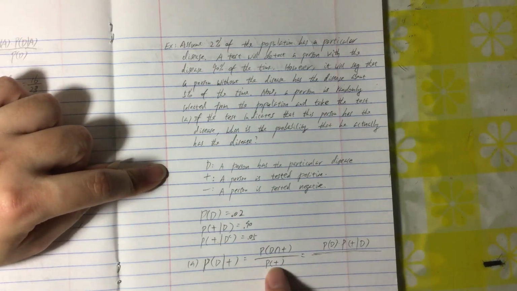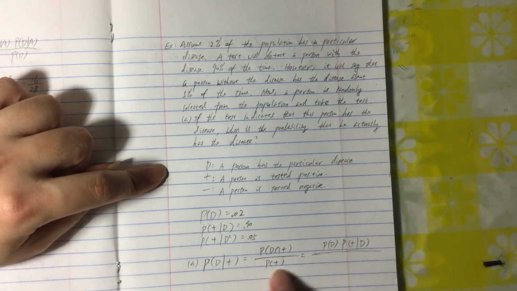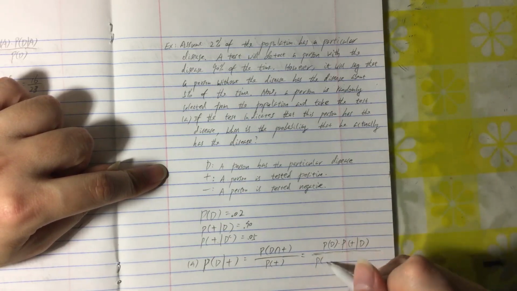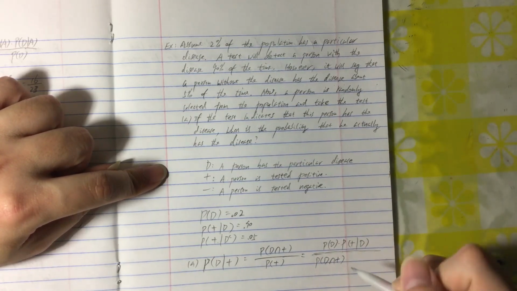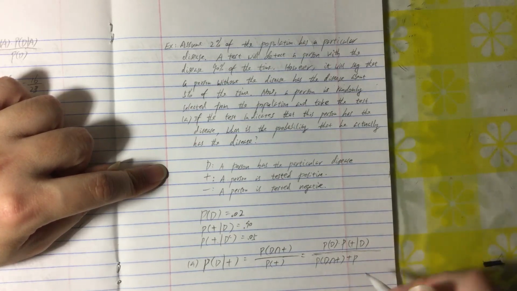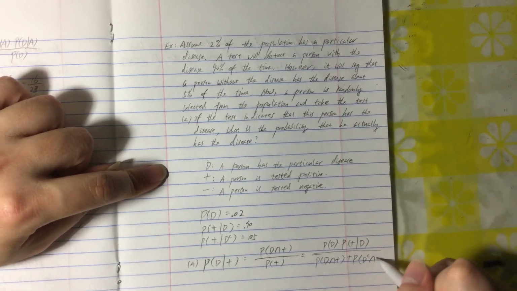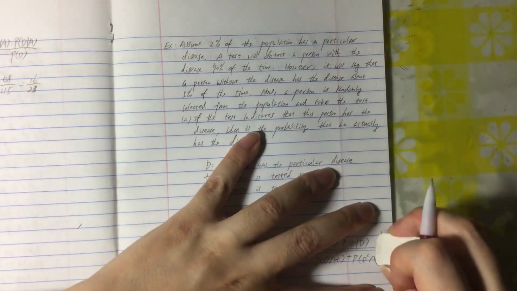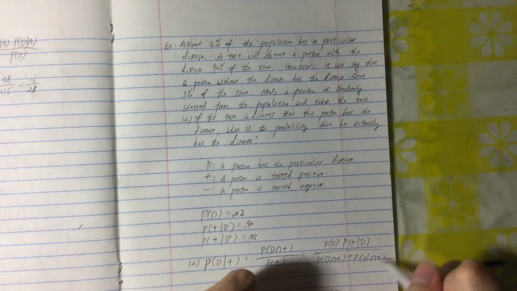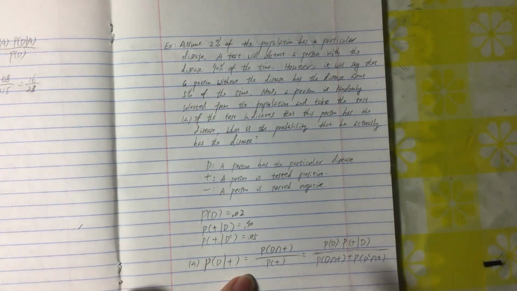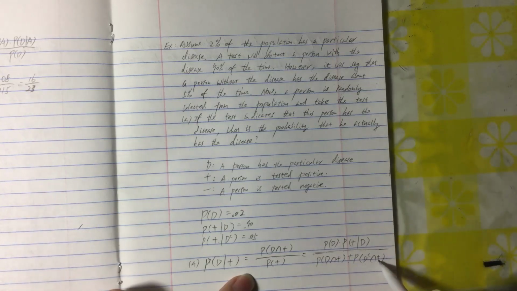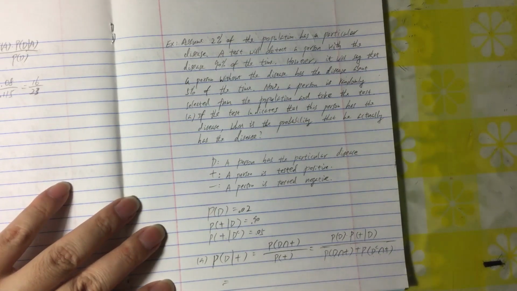And for the denominator, use the law of total probability. If a person tests positive, it's possible that he has disease, then tests positive. Or there's a small chance that he doesn't have a disease, but still tests positive. So if a patient tests positive, there are two cases. Either he has disease and then tests positive, or there's a small chance that he doesn't have a disease, but still tests positive.